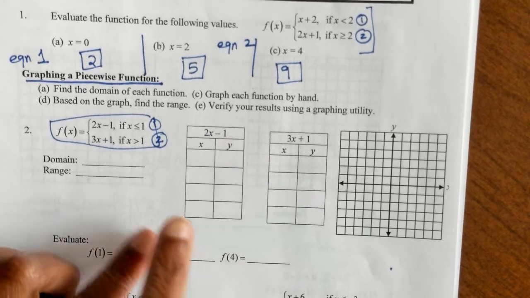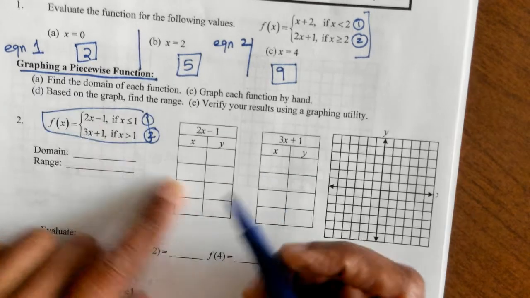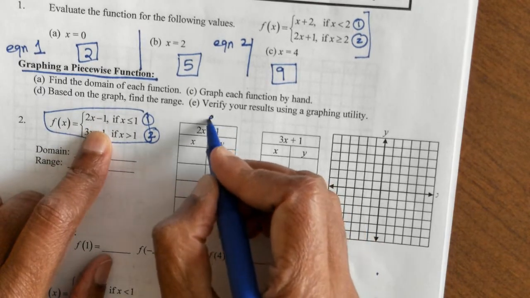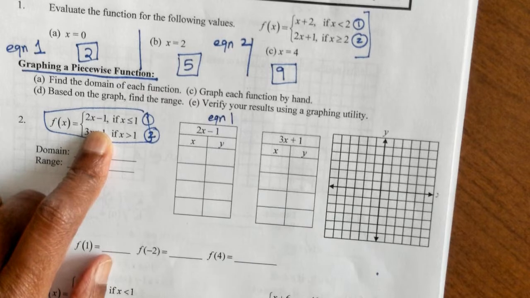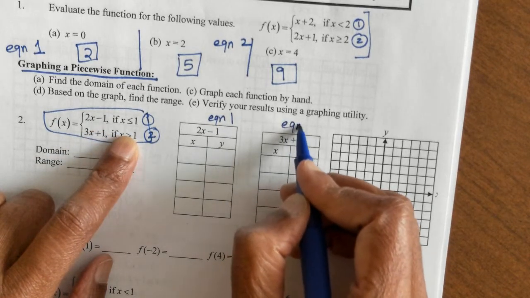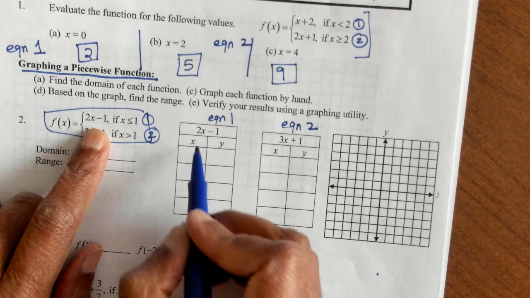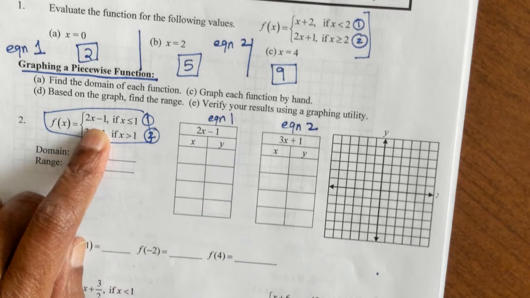You notice for this piecewise function there are two tables being given. The first table is for 2x minus 1, equation 1. And the second table is for equation 2. Okay, so let's look at equation 1. Equation 1 is 2x minus 1, right?